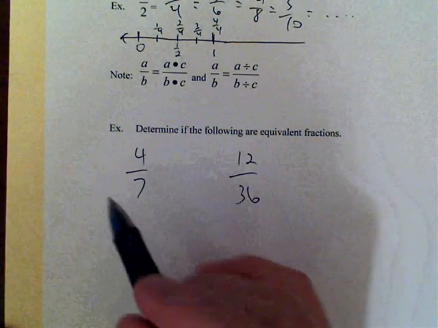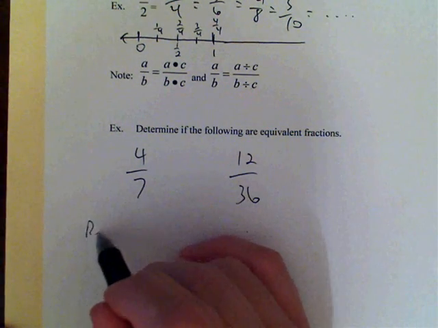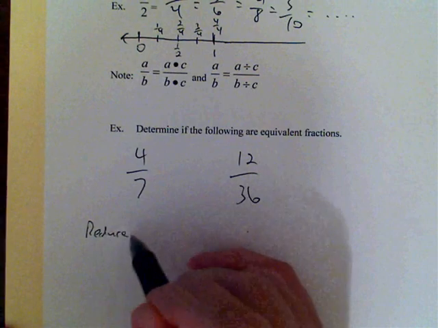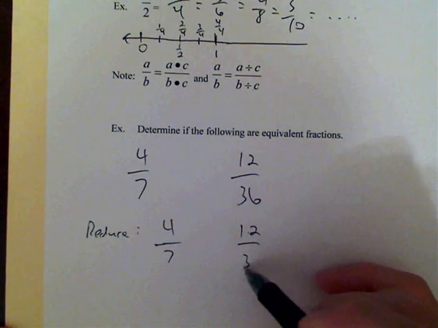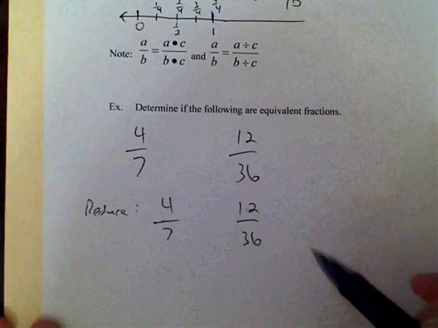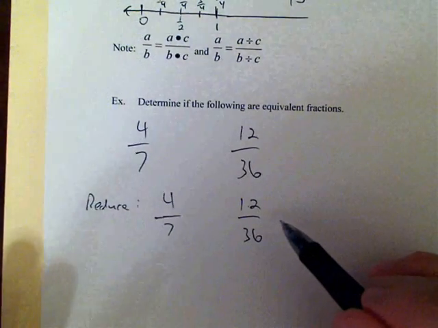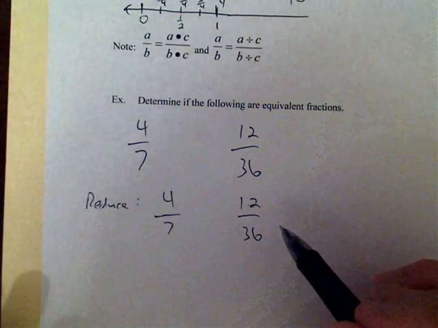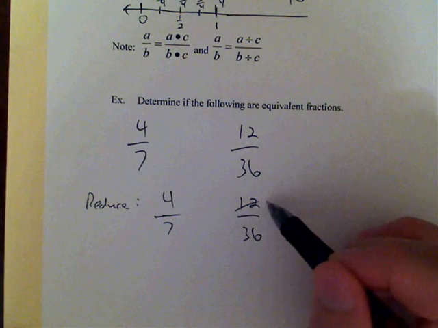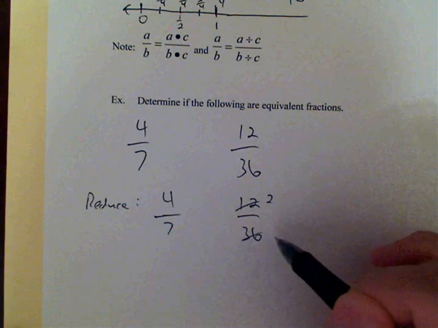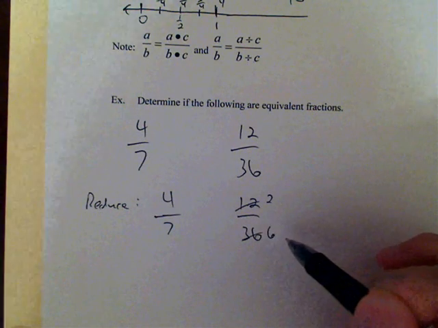This is one method. 4/7 won't reduce, but 12 over 36 will reduce. What goes into both 12 and 36? The largest number I know is a 6. So 6 goes into 12 2 times, and 6 goes into 36 6 times. Well, I was wrong. There was a bigger number, a 12.